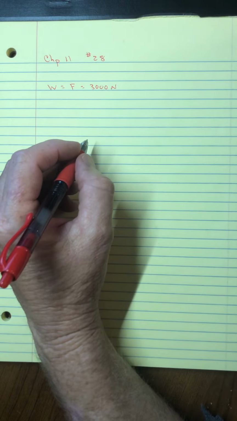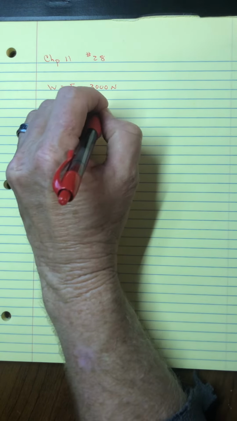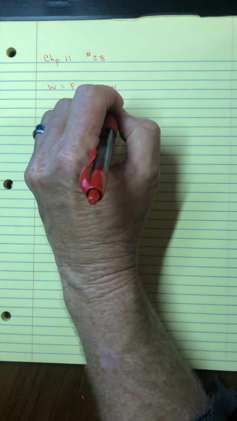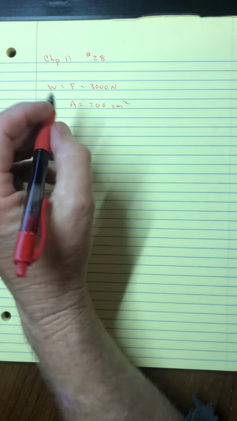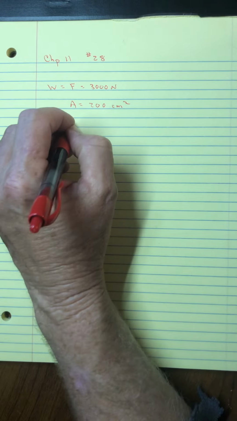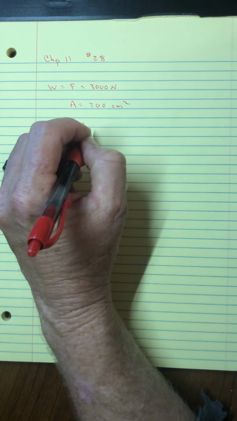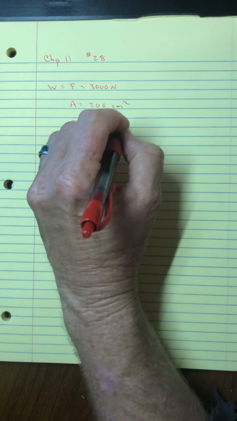And you'll notice here that then they gave us a contact area of 200 square centimeters. They also then give us a pressure of 32 pounds per square inch.